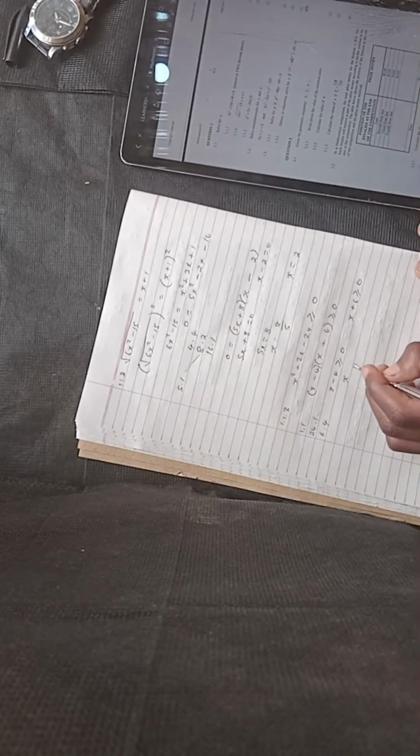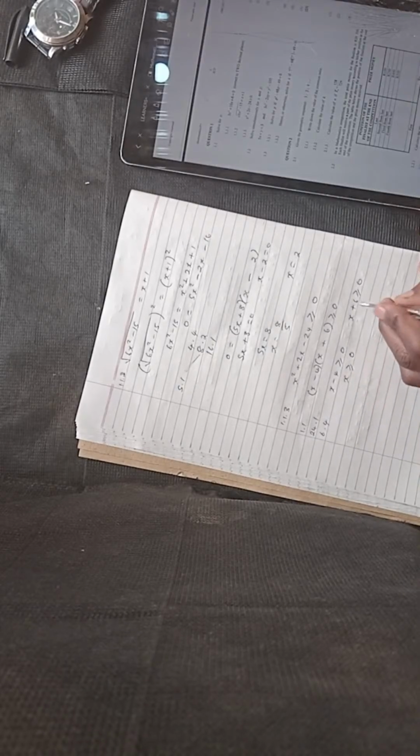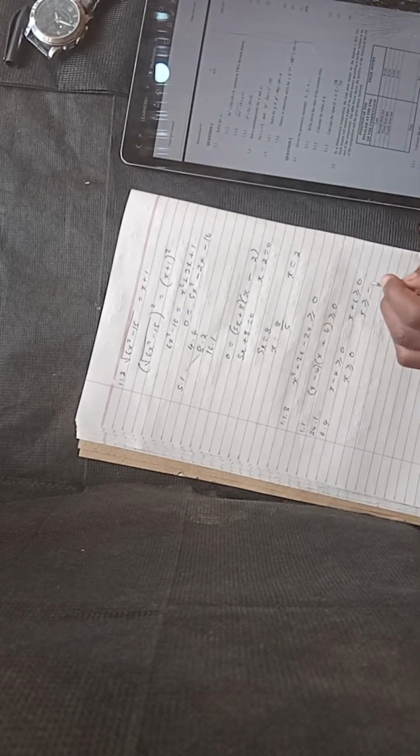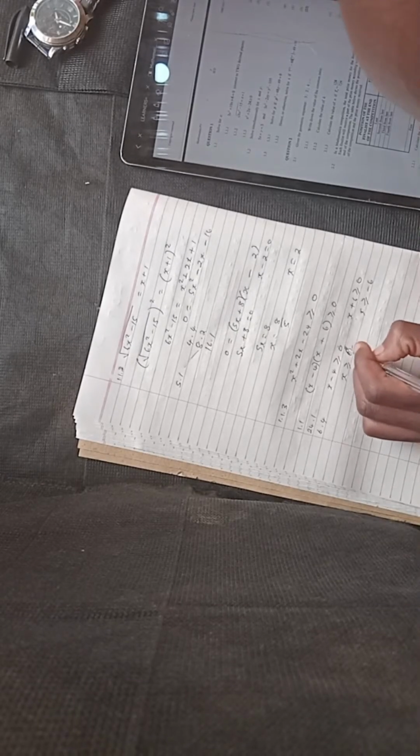And x is greater or equal to 4, or x is greater or equal to minus 6. I make a mistake. It's 4.